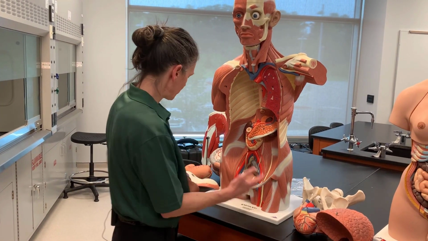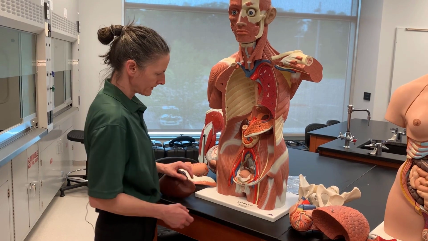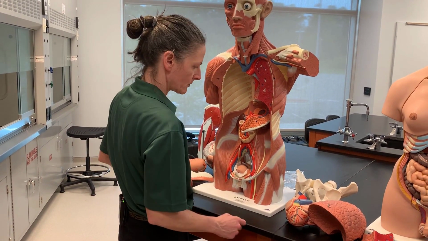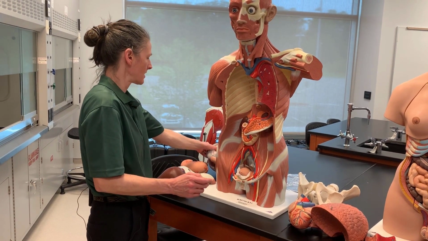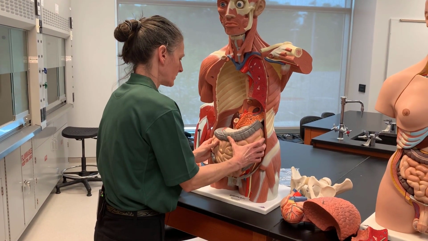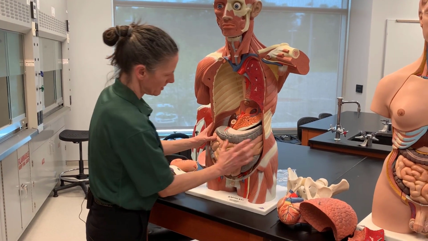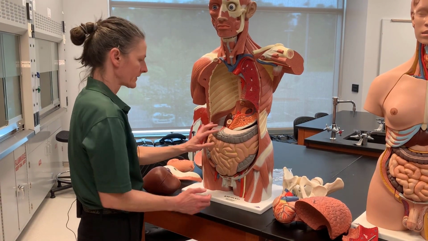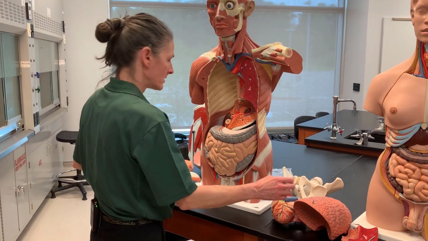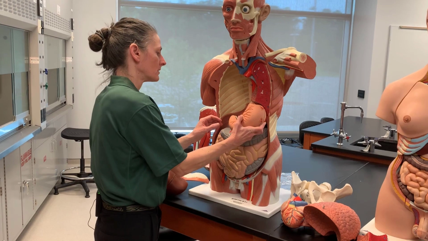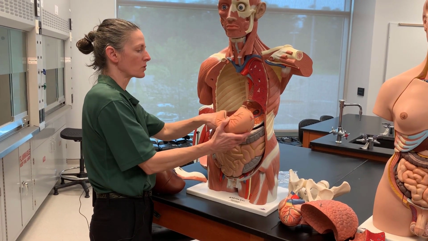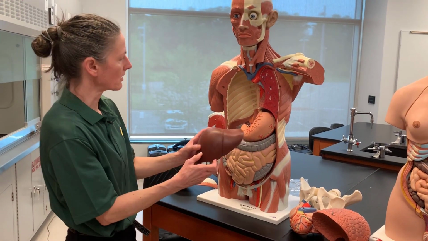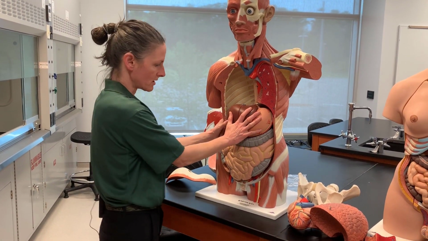Now let's put everything back together again. So once again, our pelvic cavity is here, and we can start to put our organs back. And we can see here our small intestine framed within the large intestine here. And then we have our stomach, which is going to be anterior to, or in front of, the pancreas here and the kidneys. We also have our liver and our gallbladder. That's going to be here.